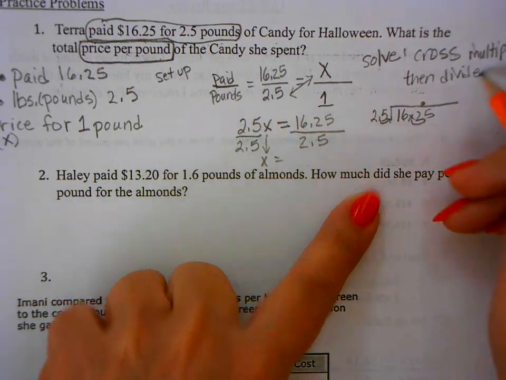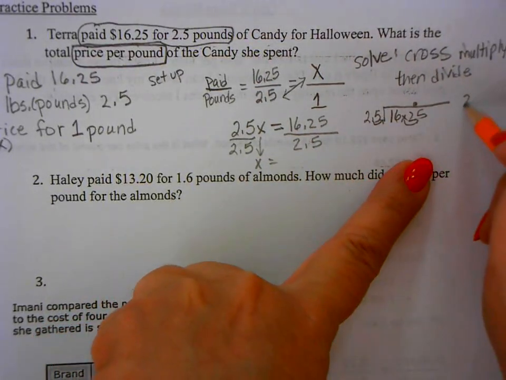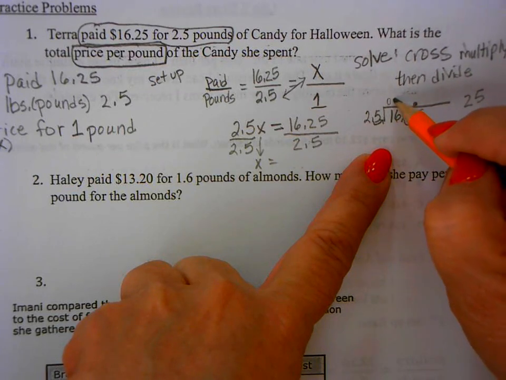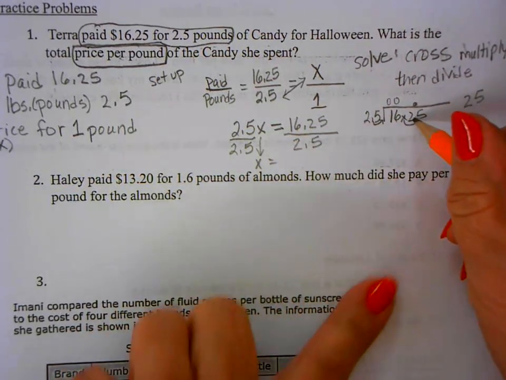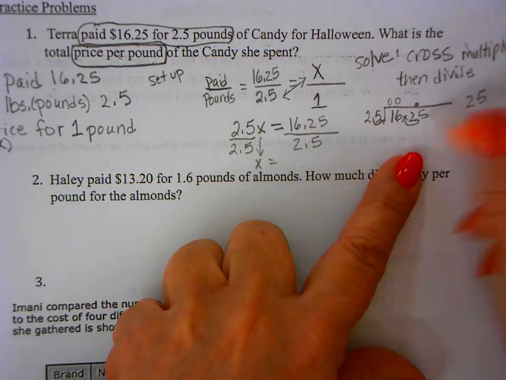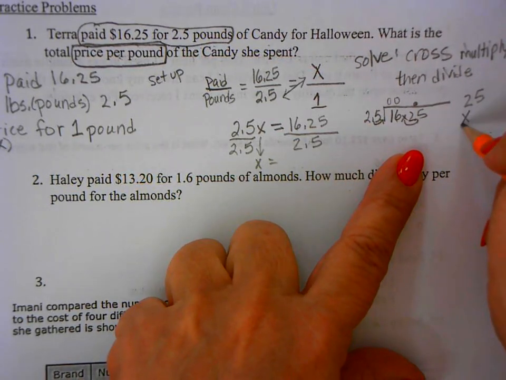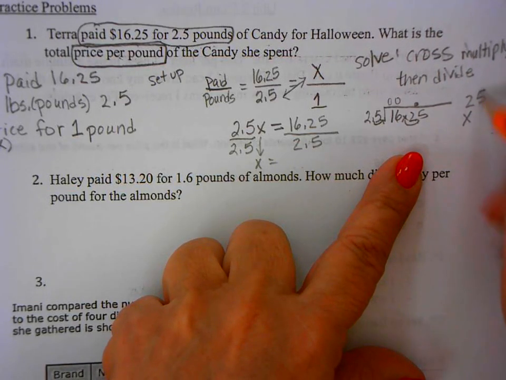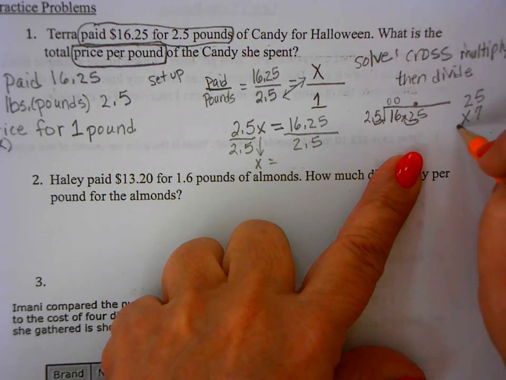Now I have 25 times. How many groups of 25 can go? It can't go into 1. It can't go into 16, but it can go into 162. So 25 times, if I do 8, it's going to be too big because 8 times, that's 16, and I still have the 5 in my ones place. Let's do 7.